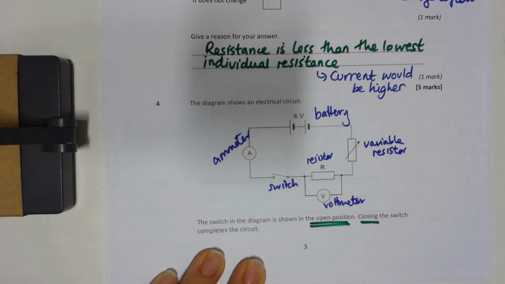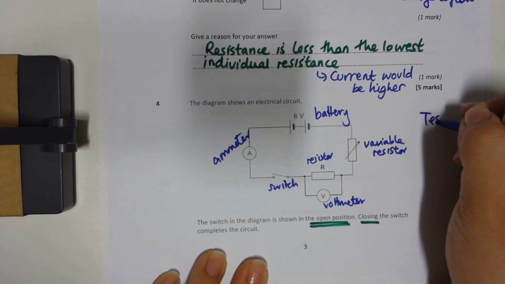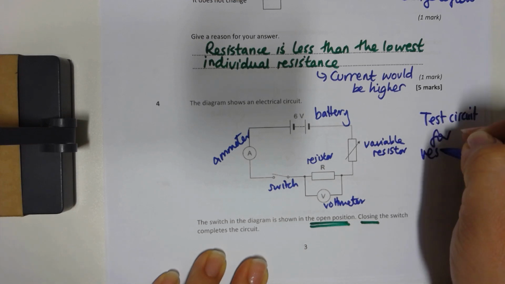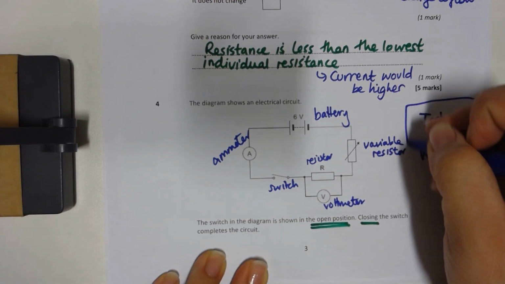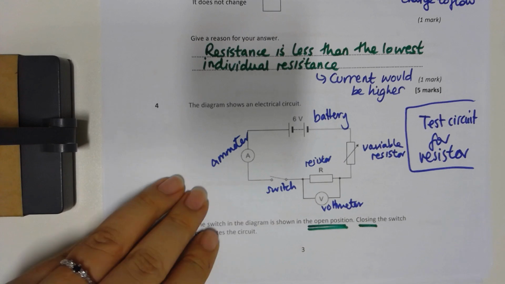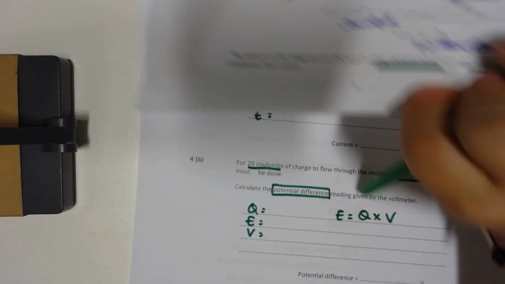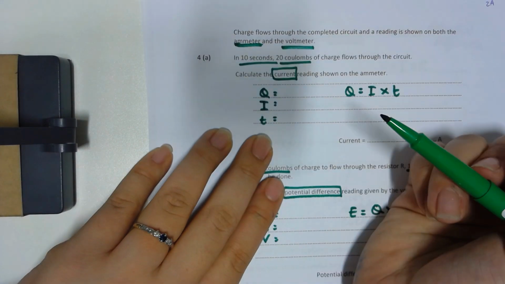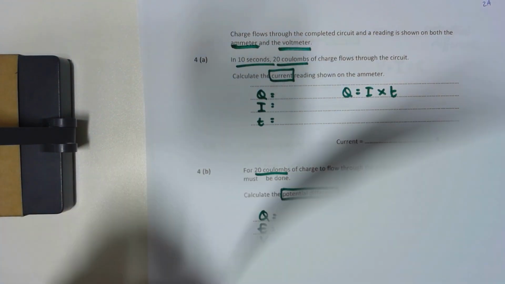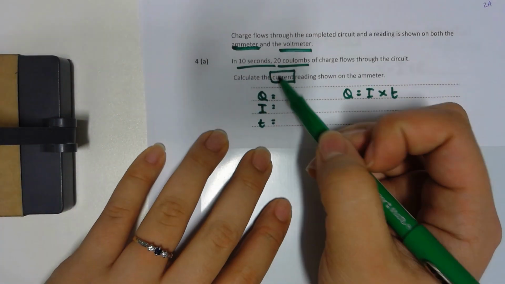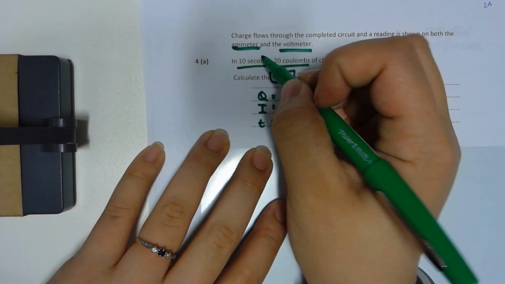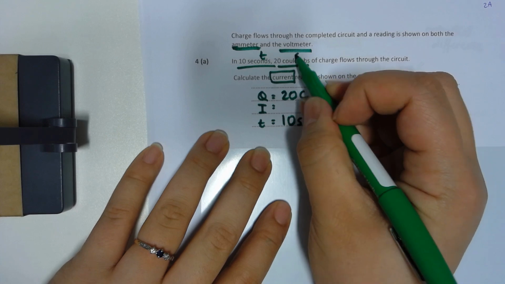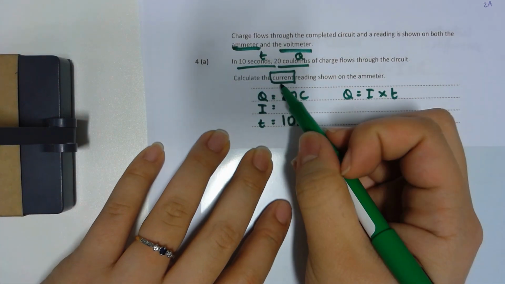This is the test circuit. It's really important you know this is the test circuit for a resistor. Okay, really key that you know this circuit off by heart. Charge flows through the completed circuit and we take the reading on both the ammeter and voltmeter. Here we have 10 seconds, which is the time, 20 coulombs, which is the charge that flows through, and we are calculating the current.